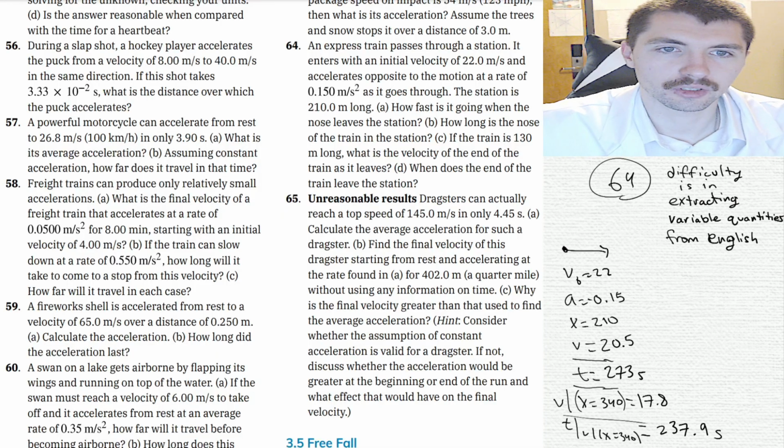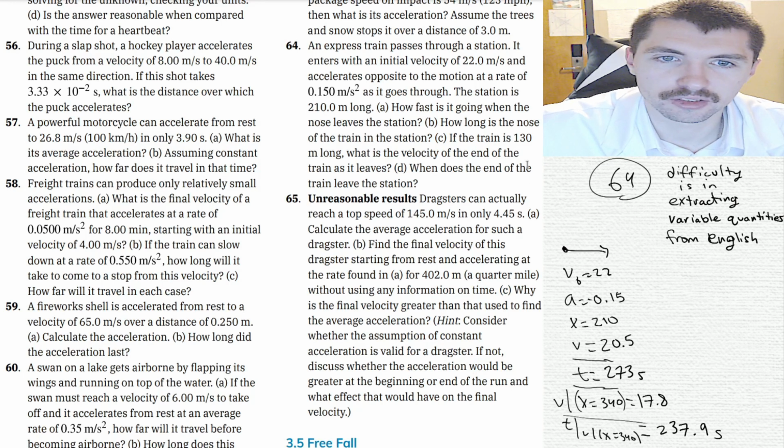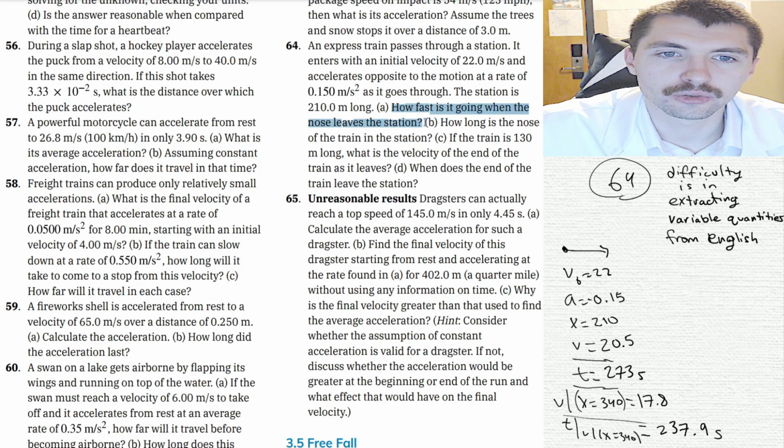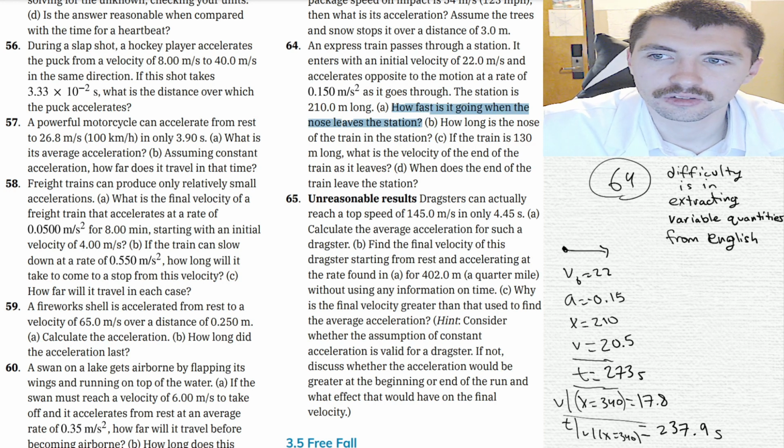Okay, so now we can ask, do these numbers make sense? So how fast is it going when the nose leaves the station? So it's going 20.5 meters per second. How long is the nose of the train in the station? 273 seconds.